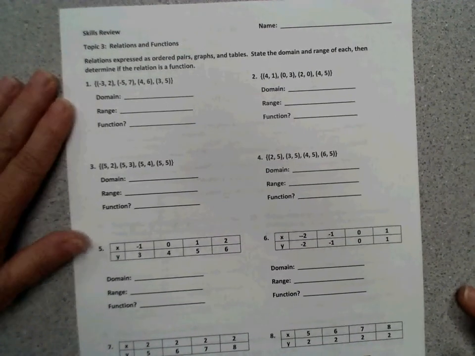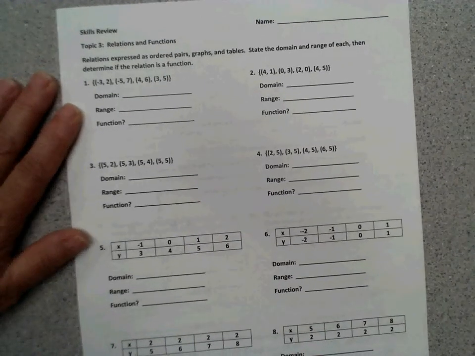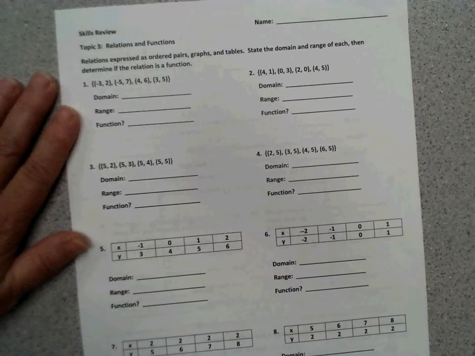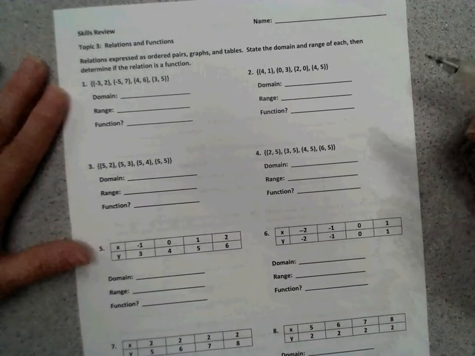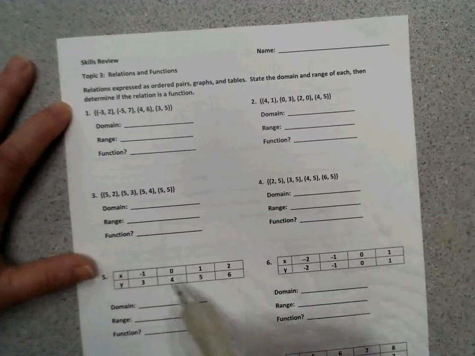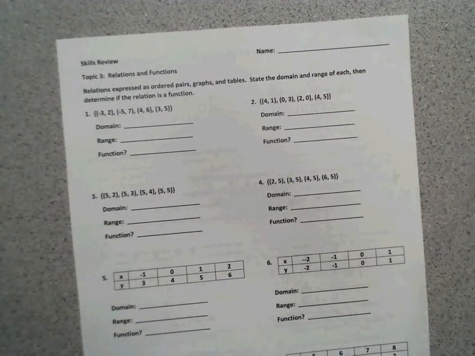Today you're going to review the skills that we've taught you in Topic 3 so that you'll be sure you're ready for your test next week on Wednesday. So on page 1, numbers 1 through 4 are all the same type. You have ordered pairs and you are to determine the domain, the range, and whether or not it's a function.